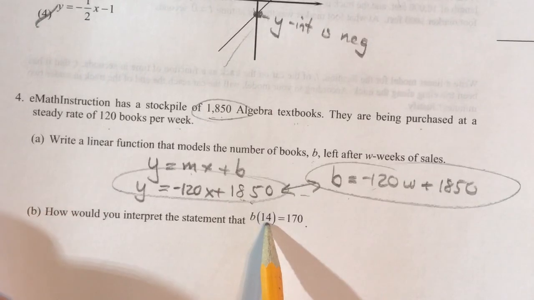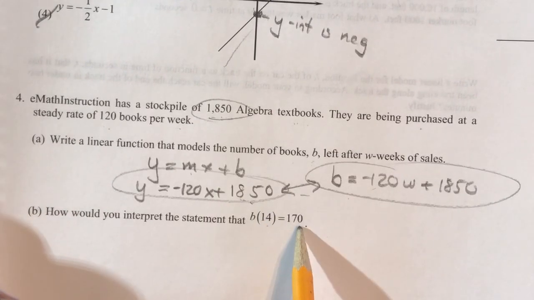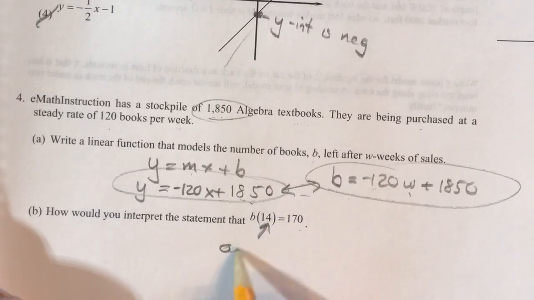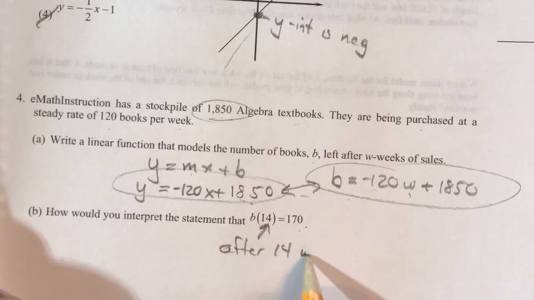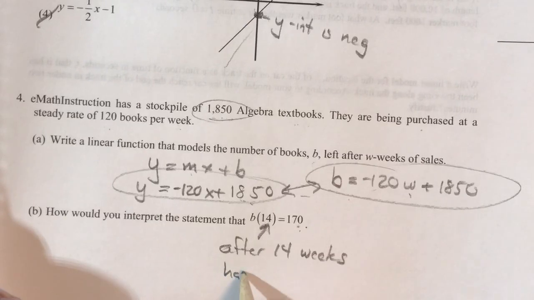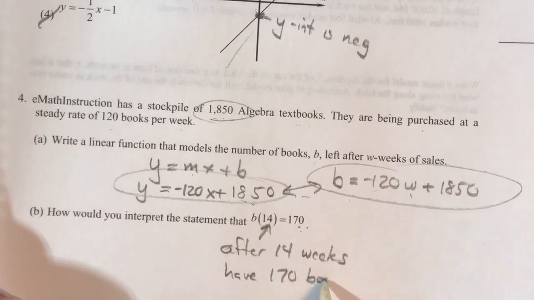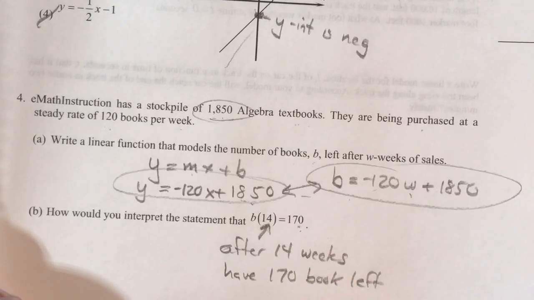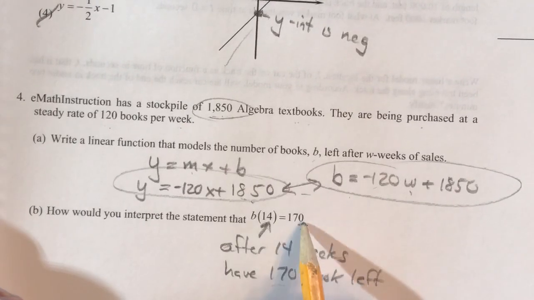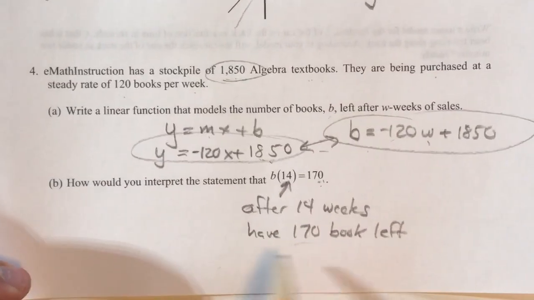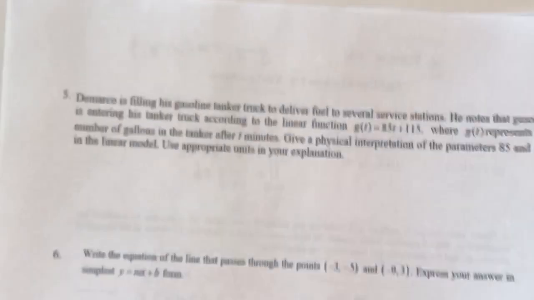Okay. How would you interpret this? When the input is 14, the output is 170. What is the input? Input is the weeks. So after 14 weeks, what happens? We have 170 books left in the stockpile, whatever. But we have 170 books that are going to be left. So I'm just interpreting this. I'm explaining with words what this means. There's no math being done here. I'm just explaining the words. All right, on to the back.